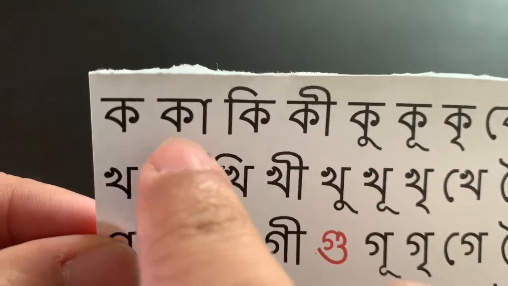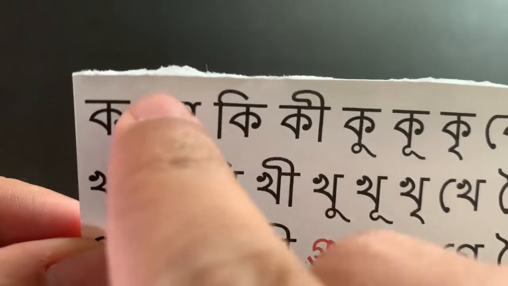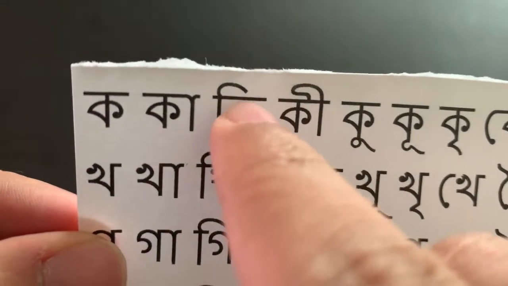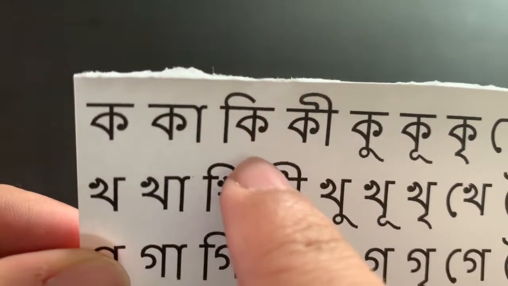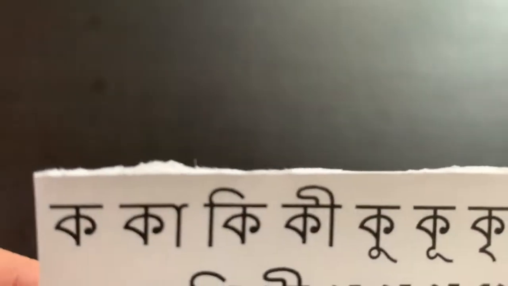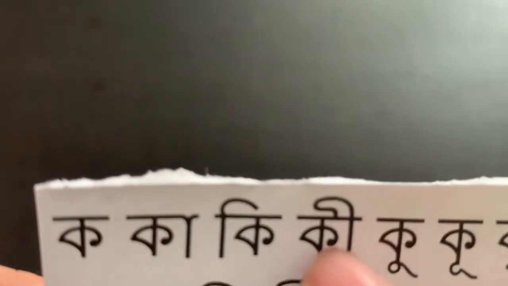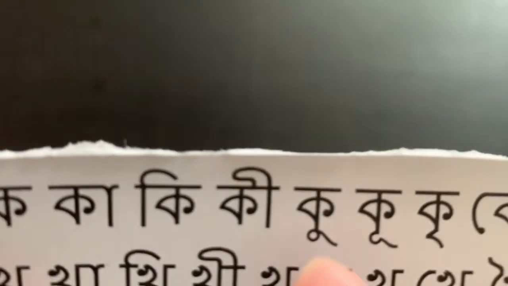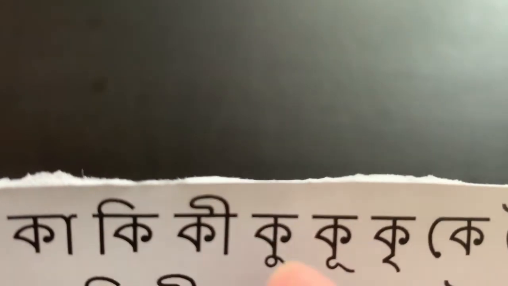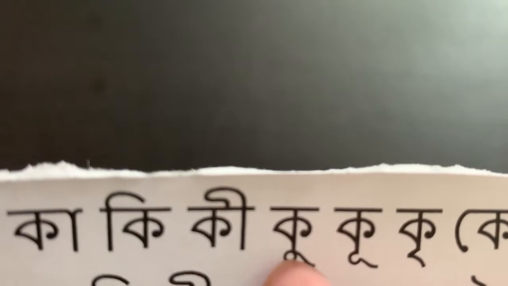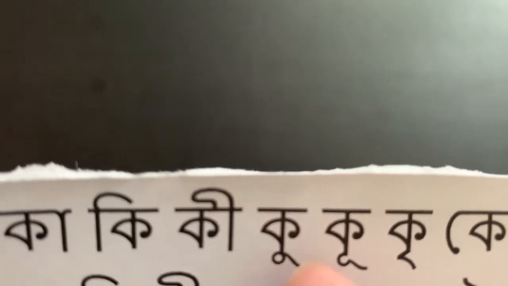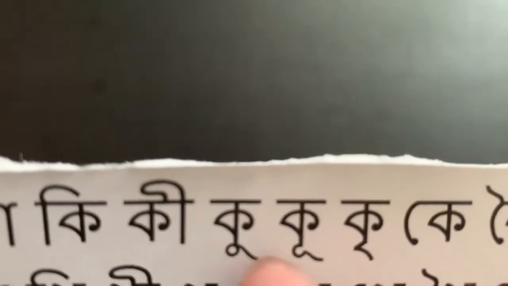Ko, Ka, like we saw. Ki is the short E. You write Ko in its full form, and then a line to the left is the short E sound. This line to the right is the long E sound, Ki. Then the short U is like this. Hindi speakers might recognize this as a long U, but in Bengali, this is the short U. The long one is written like this.